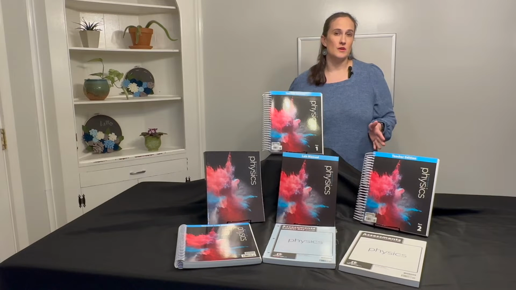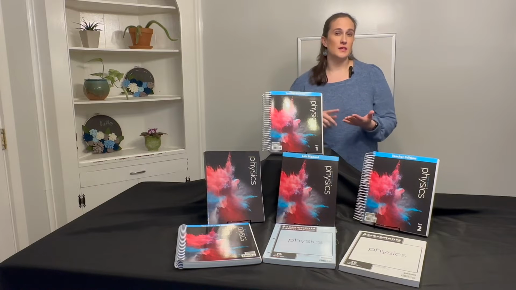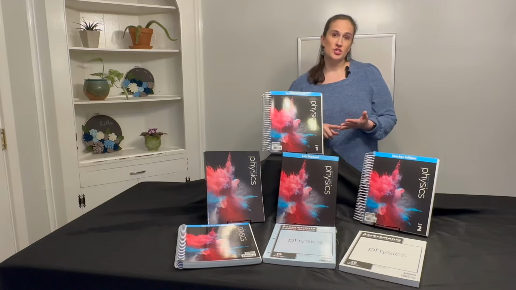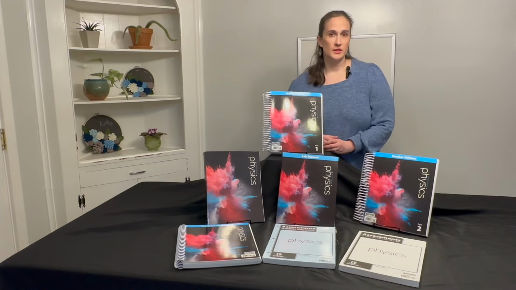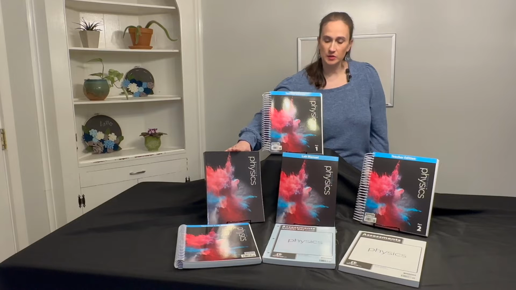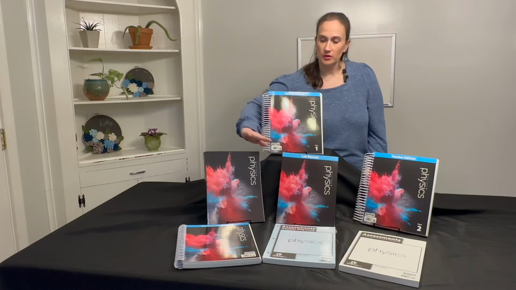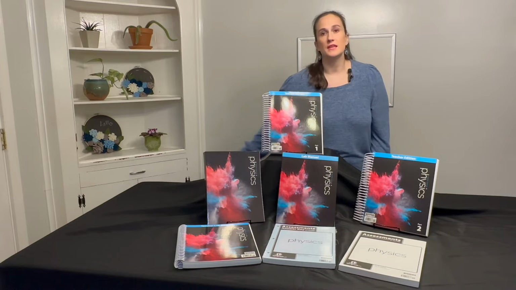Physics is a great course that's going to provide your student with the tools needed in order to solve problems in the real world involving things such as motion, energy, and forces. Your textbook kit will include Teacher's Editions Part 1 and 2, your student textbook, lab manual, a teacher lab manual, as well as your assessments and the answer keys.